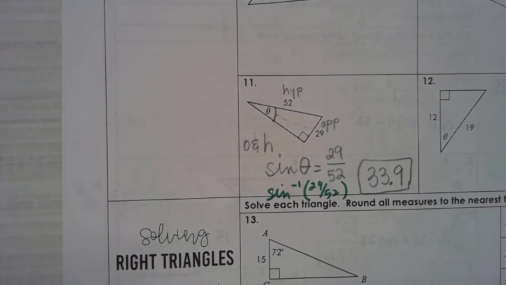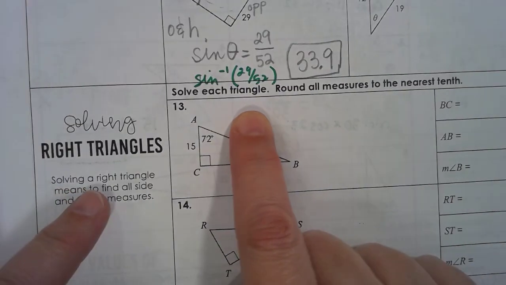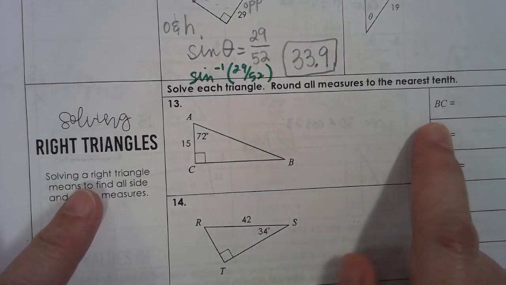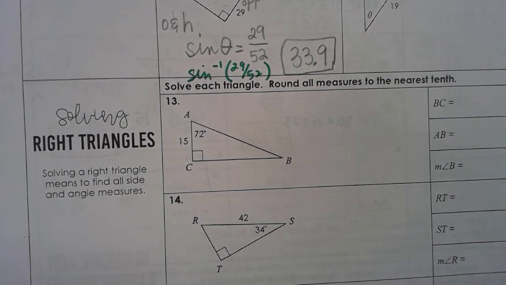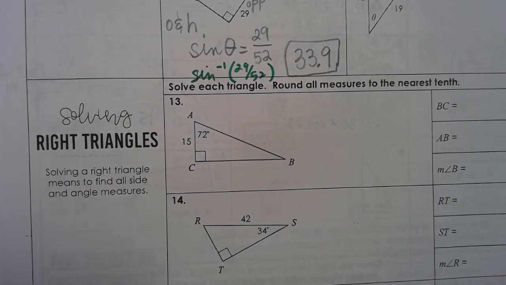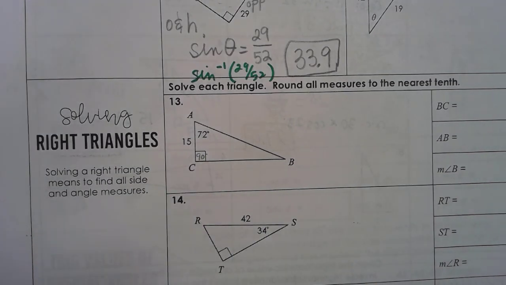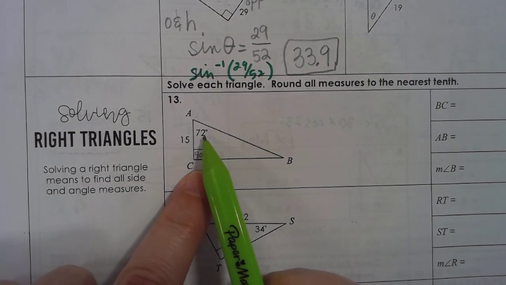Any questions? Okay. So the next part says solve each triangle. Round all measures to the nearest tenth. When it says solve for the triangle, it means you're going to find all the sides and all the angles, everything that's not already listed. On this problem, we already have the 90 degrees, so we don't have to worry about that. We have one angle that's 72.